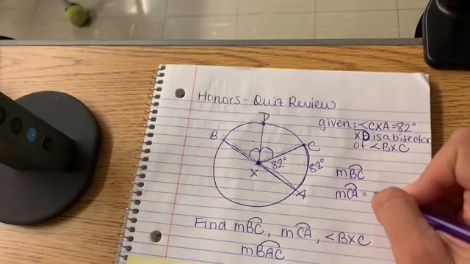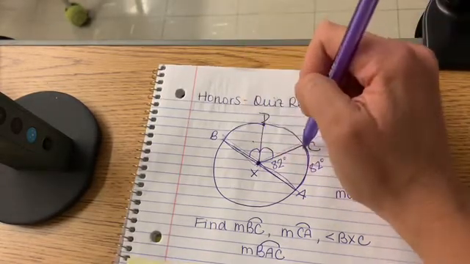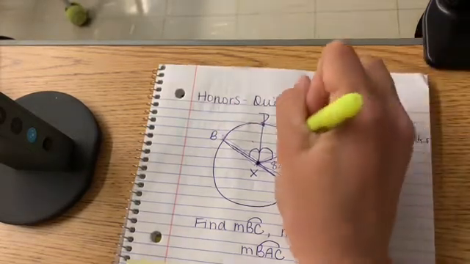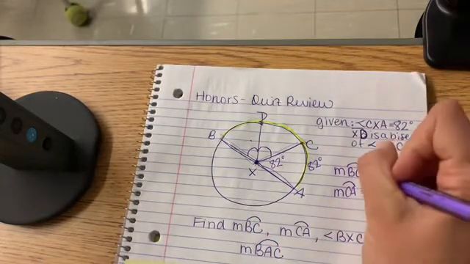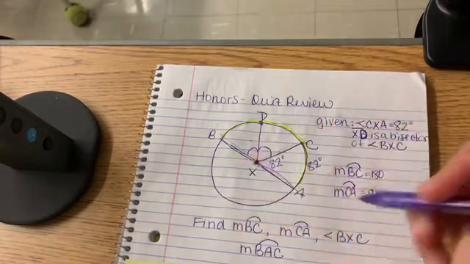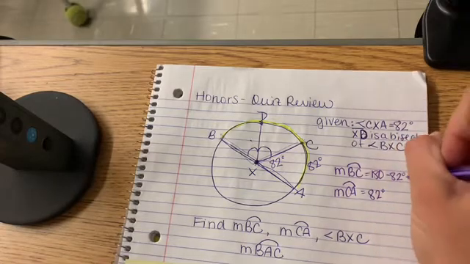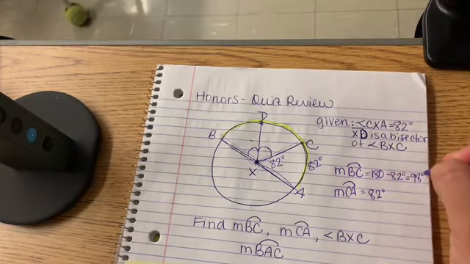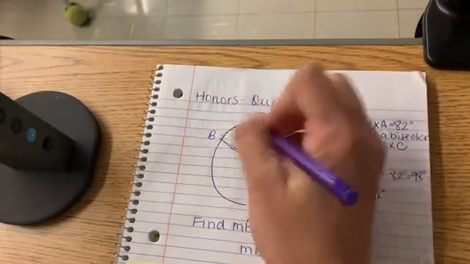So what is the measure of arc CA? 82 degrees. Now BC finishes off our semicircle. This is 82. BC goes from here to here, which completes our semicircle. So how did we find that? We're going to take 180, the total in a semicircle, and subtract 82 degrees. What is the measure of that arc out there? 98 degrees. 98 is this entire arc out here.